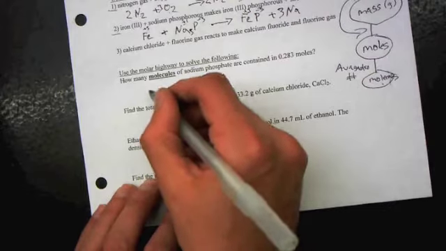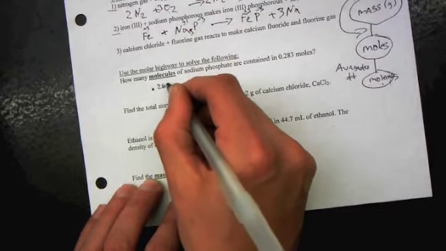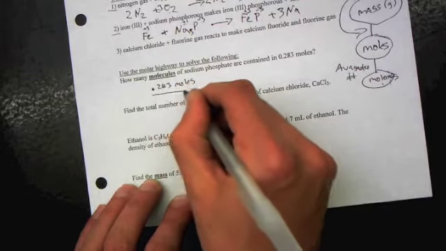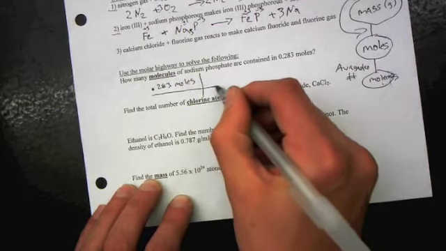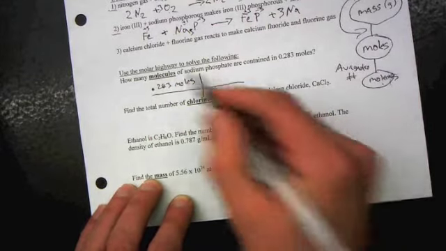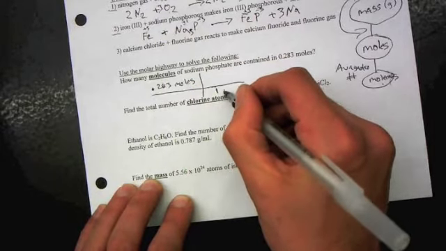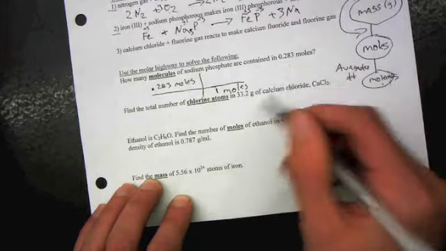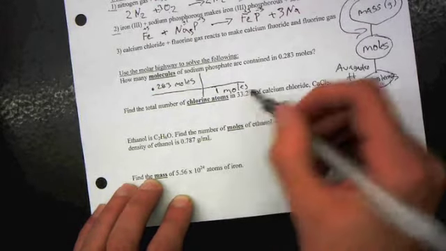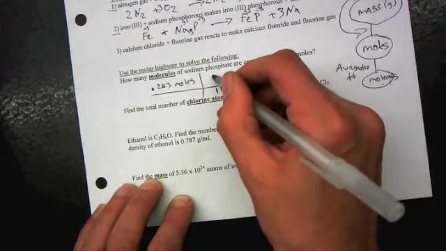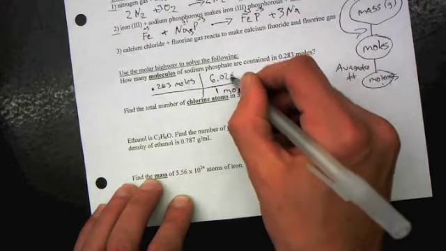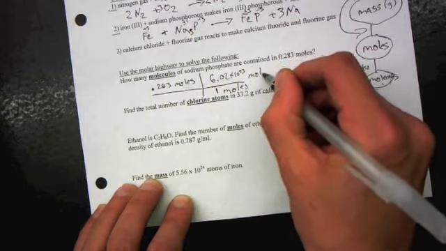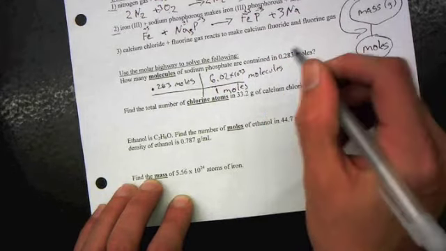So I'll start off, put my moles right here, and don't forget, whenever you want to cancel something out, put it on the bottom, and whenever you want to go into something else, it needs to go on the top. I want to get into molecules, and Avogadro's number is 6.02 times 10 to the 23rd, and in this case it's going to be molecules.